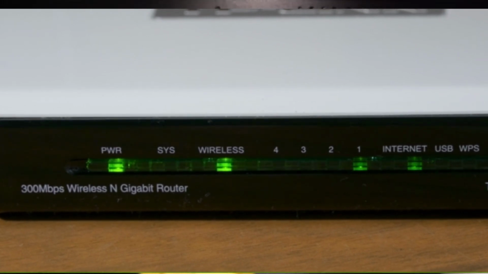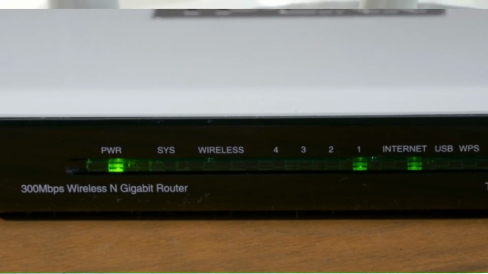That's it. You've successfully learned how to log in to your Wi-Fi router using 192.168.68.1.